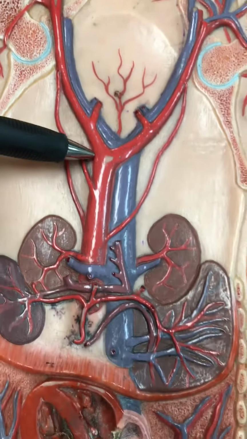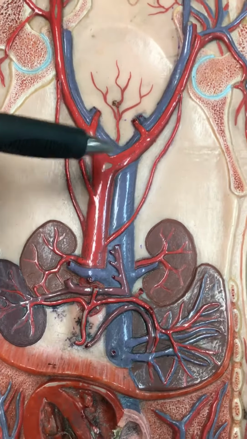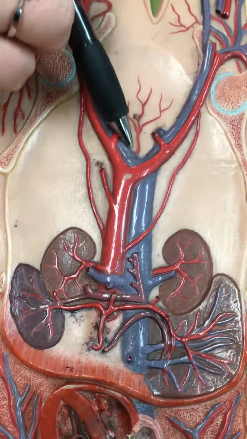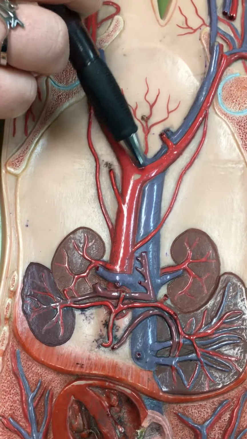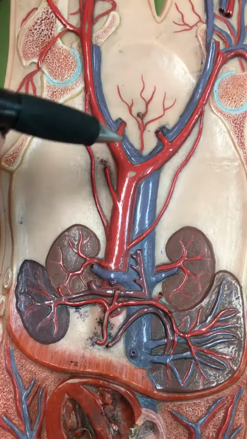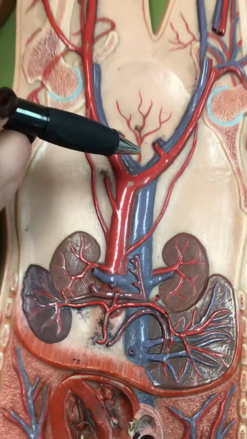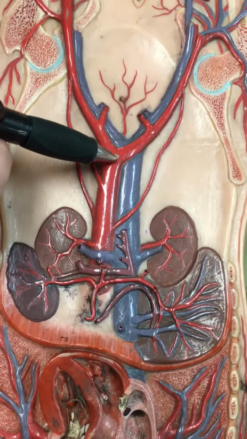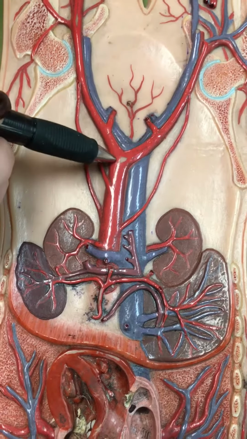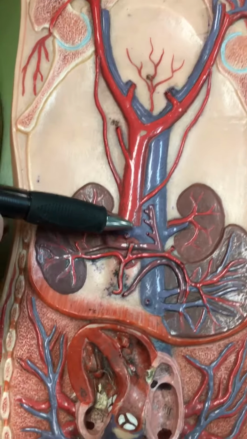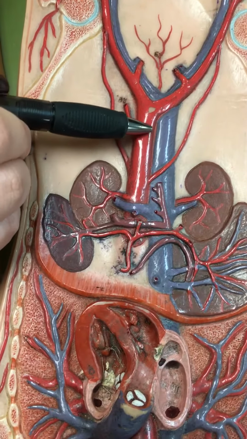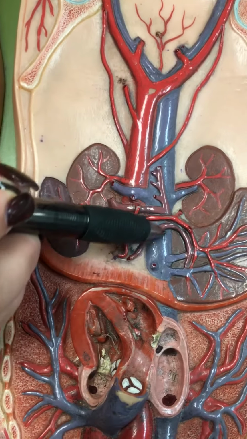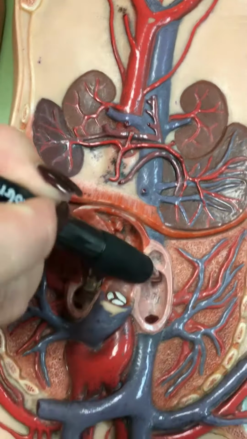Then for this one, we had the common iliac vein, and then we have the common iliac artery. And so this was the abdominal descending aorta, and now this is going to be the inferior vena cava that'll enter into the right atrium.